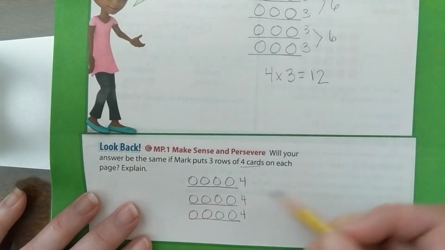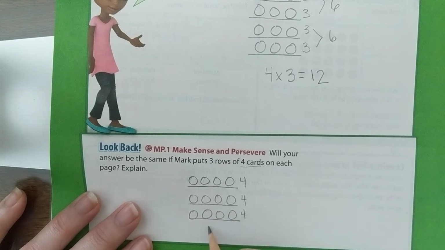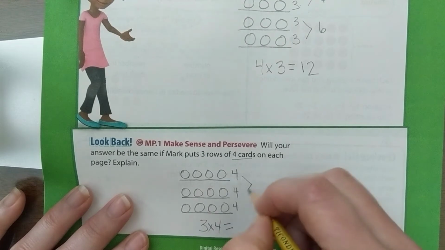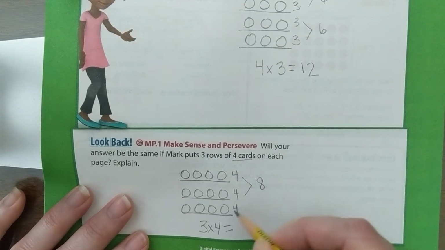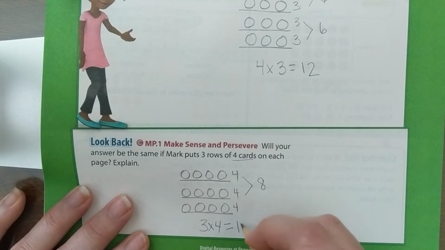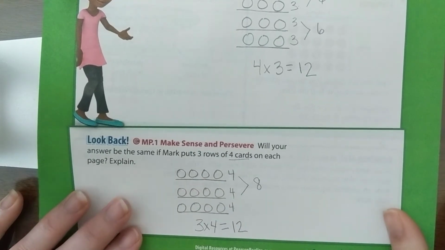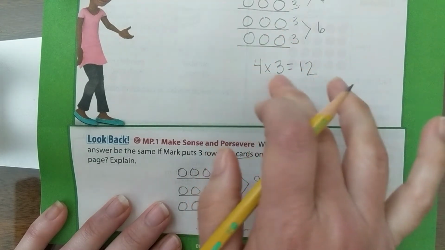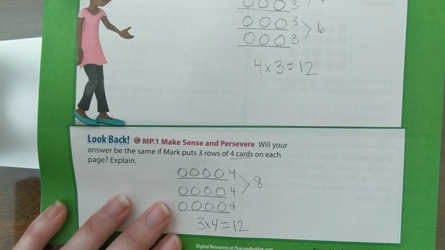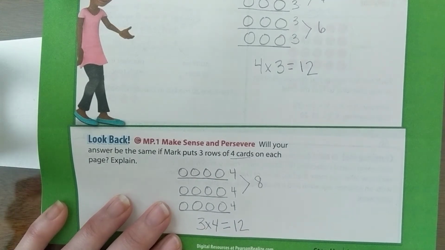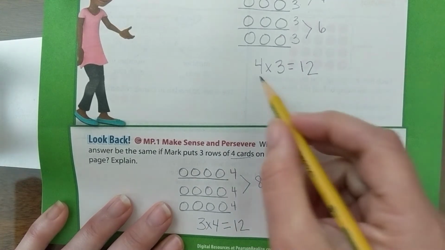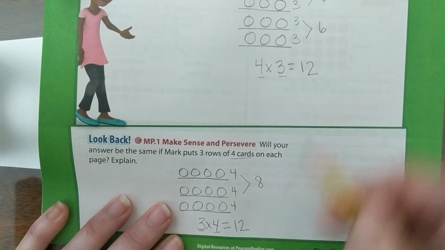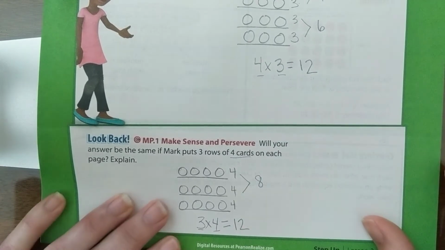How many times did we add the 4? 3 times 4. And let's see what that equals. 4 plus 4 is 8. 8 plus 4 more is 12. So we did get the same thing. Now let's explain. What do we notice about the 2 multiplication problems? They have the same factors. So if your multiplication problem has the same 2 factors, these are the exact same, then your product is going to be the same thing. Your answer will equal the same.